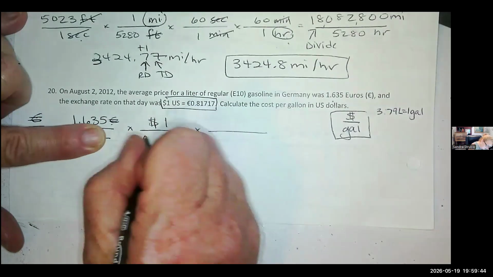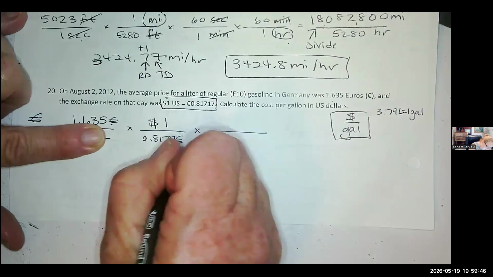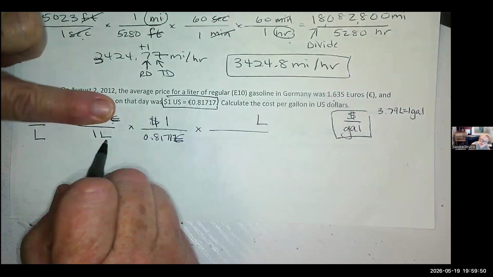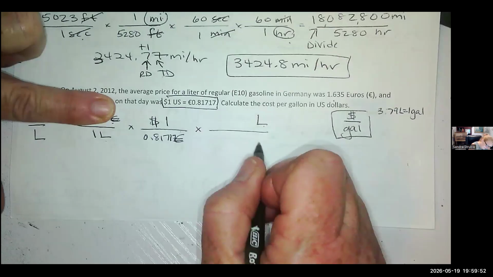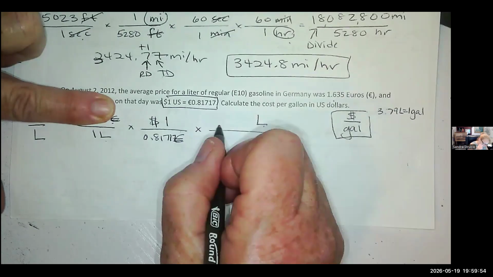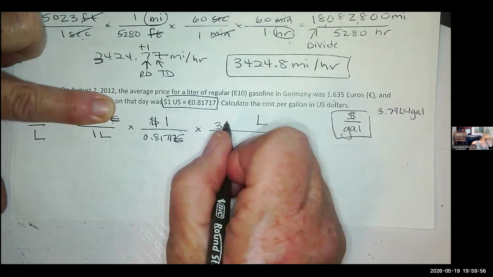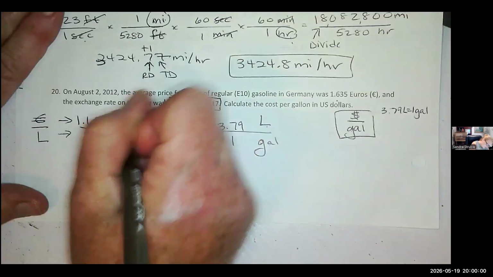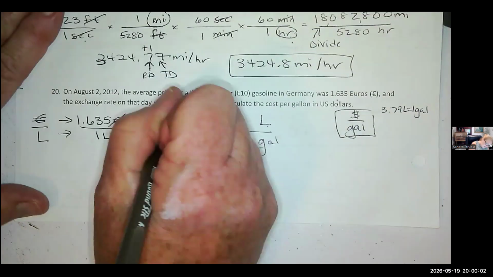Do not round. Then we need to go from liters, down low, so liters up top, to gallons. And 3.79 liters is 1 gallon. When we multiply straight across, euros are gone, we're left with dollars. Liters is gone, we're left with gallons.